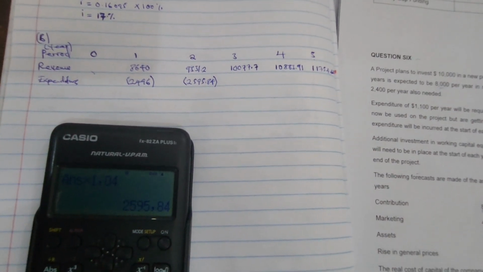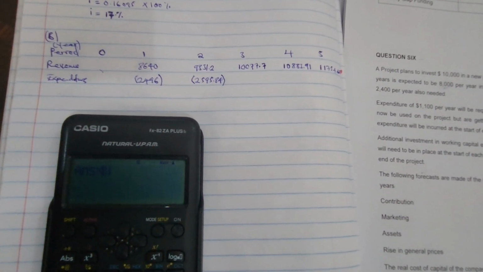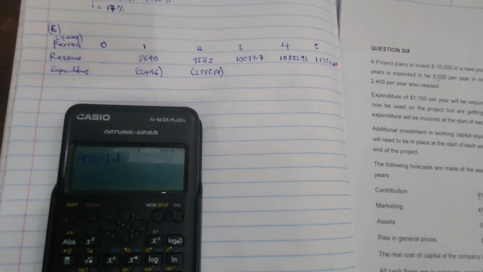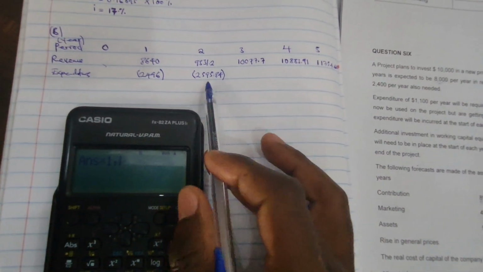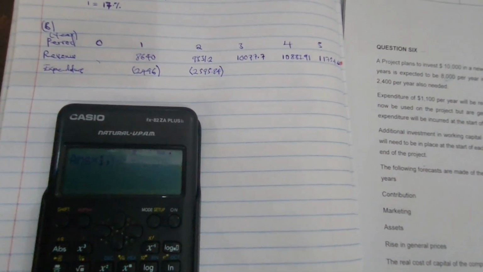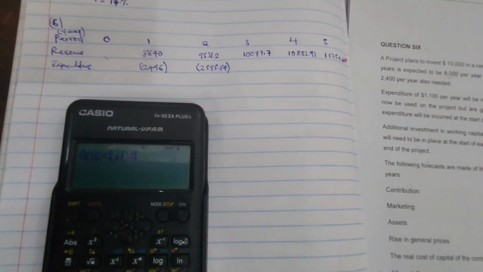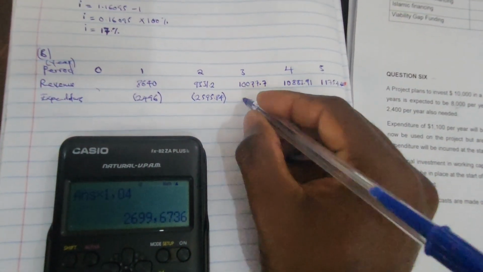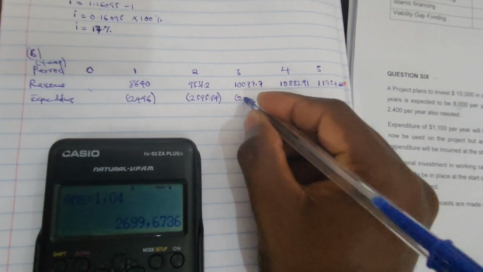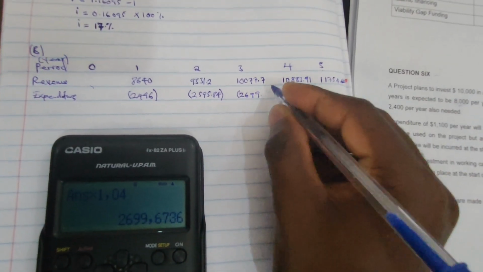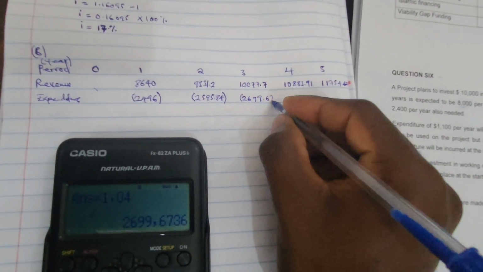Okay, so we're going to multiply also the expenditure in the second year by 1.04. So we're getting 2699.67.